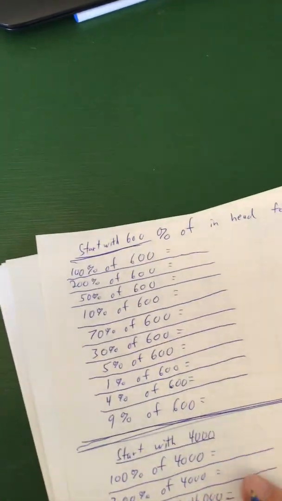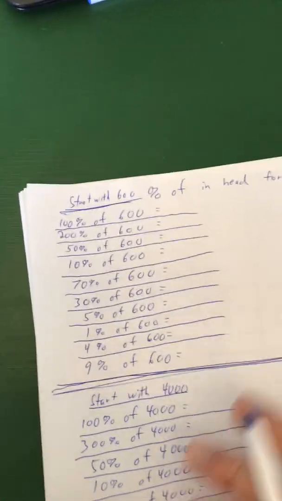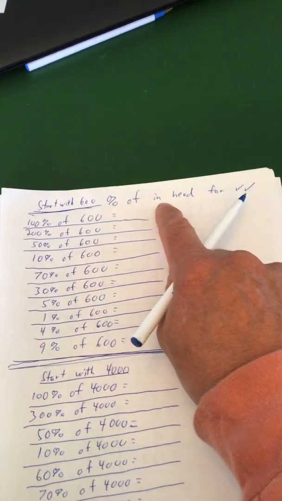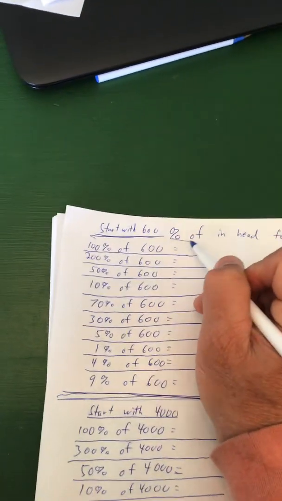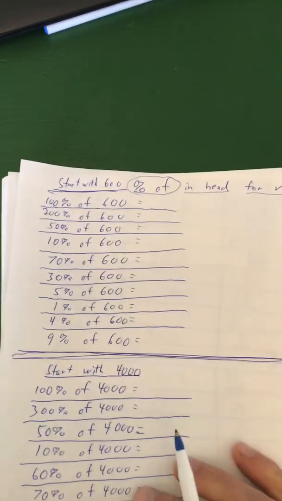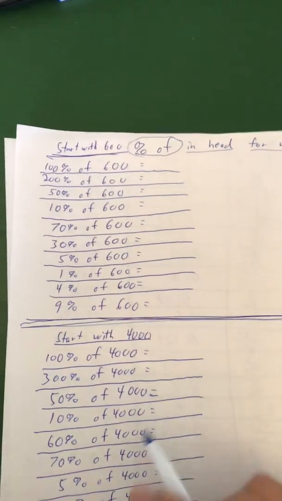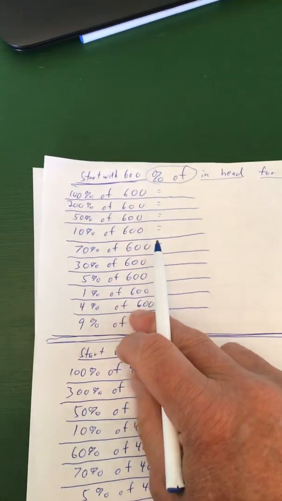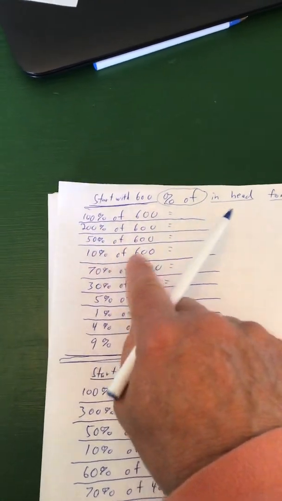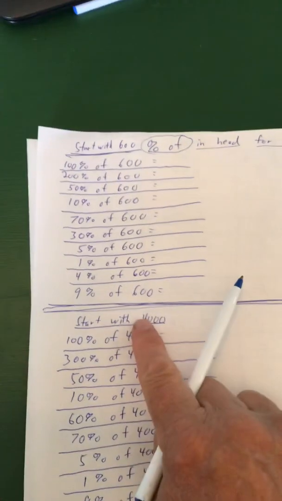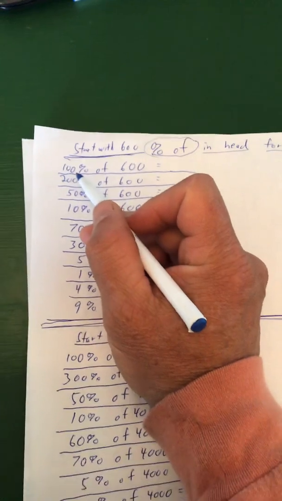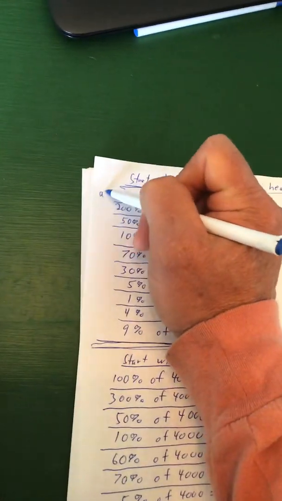So this is just going to be notes here, okay? This is percent of questions. We're going to do it in our head. This is for double checking, right? So I'm going to give you a bunch of questions here. We're going to do 100% of 600, 200%, 50%, 10%, all these percents, and then we'll do another one starting with 4,000.